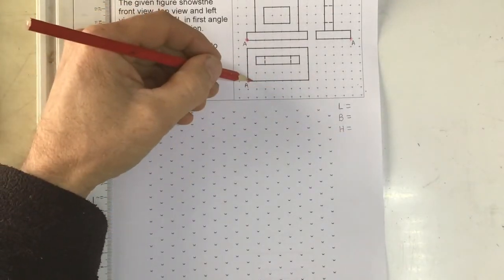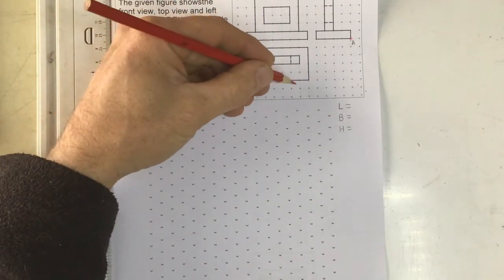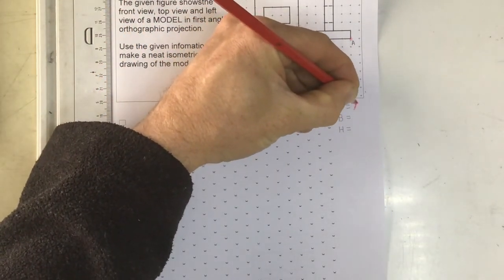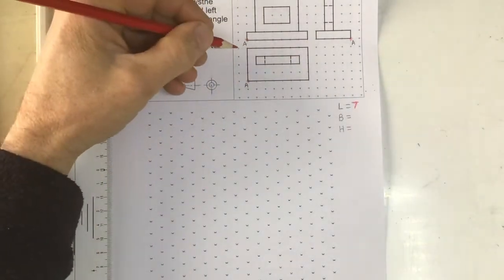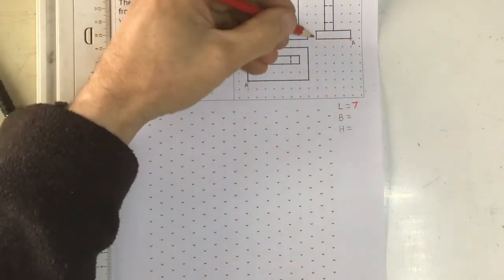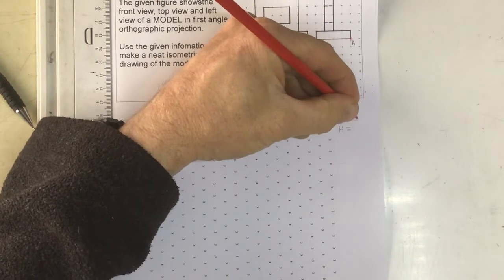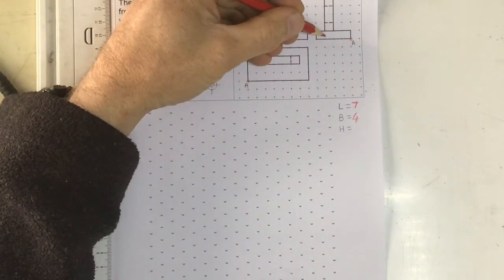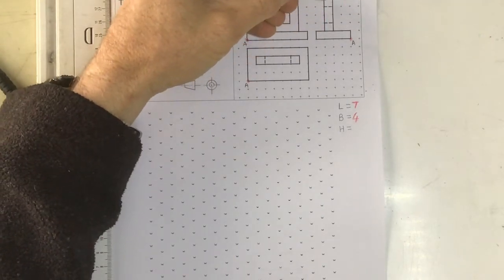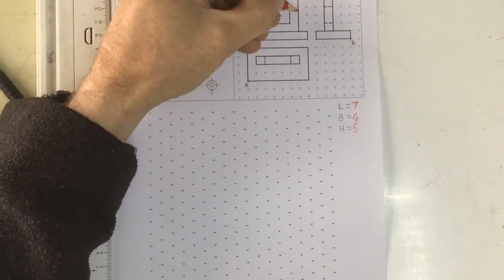Length of this, we can get it off the top view or the front view, and that is 1, 2, 3, 4, 5, 6, 7 blocks in length. I'm going to write that down over there. 7 blocks there. My breadth of this thing, we can get that off the top view, 1, 2, 3, 4, or we can get it off the left view, 1, 2, 3, 4. So there we go, that is 4 blocks. And my height over here, I can get that off my front view or my left view. That's 1, 2, 3, 4, 5 blocks. 5 blocks there. You can see that in the front view as well. 1, 2, 3, 4, 5 blocks.